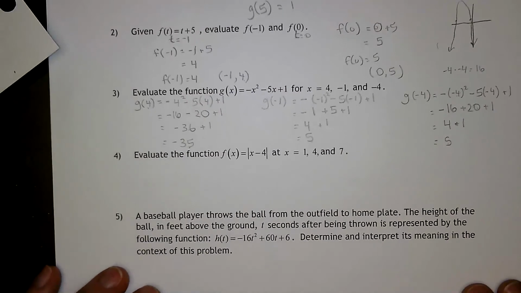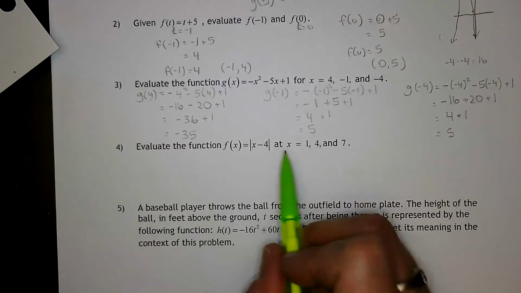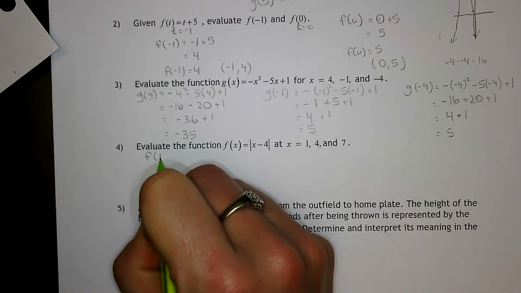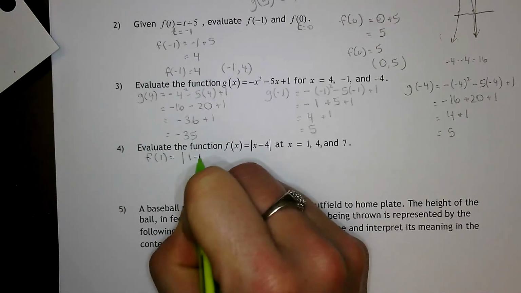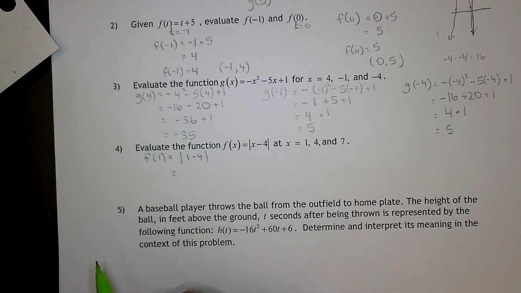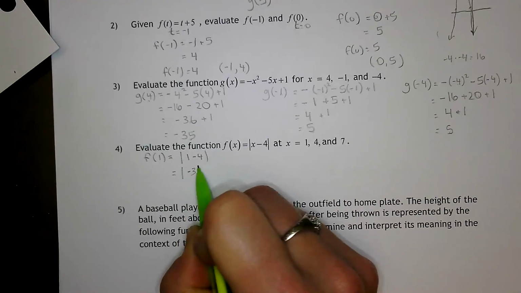All right, 2 more examples. We've got an absolute value function. So we substitute in exactly the same way. F of 1 is equal to the absolute value of 1 minus 4. All right, we simplify inside of the absolute value sign first. So 1 minus 4 is negative 3.